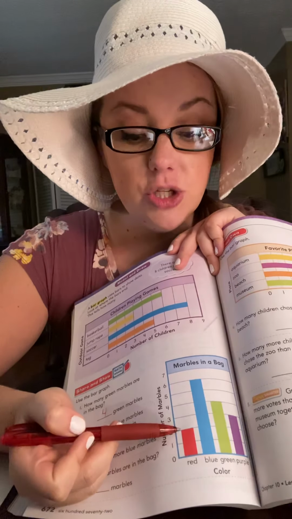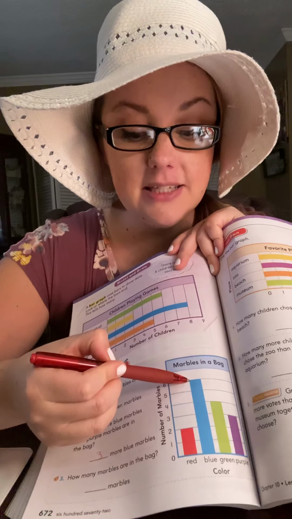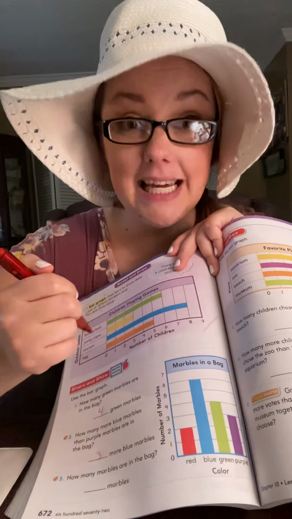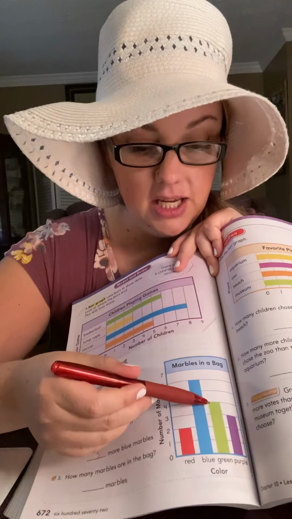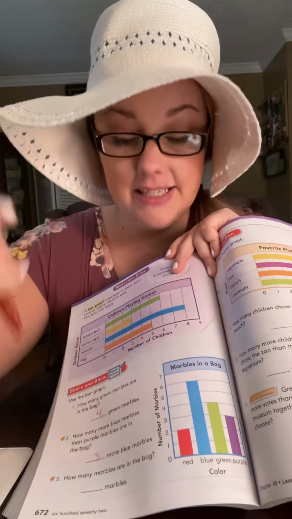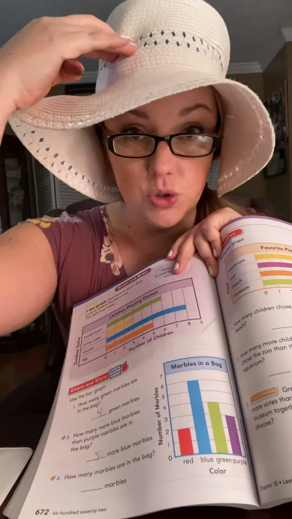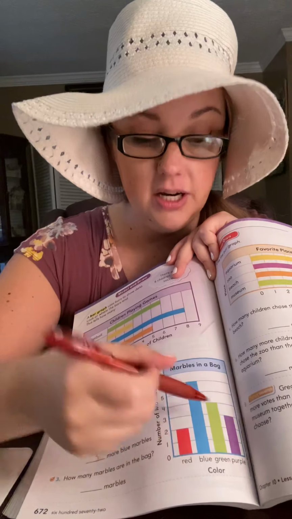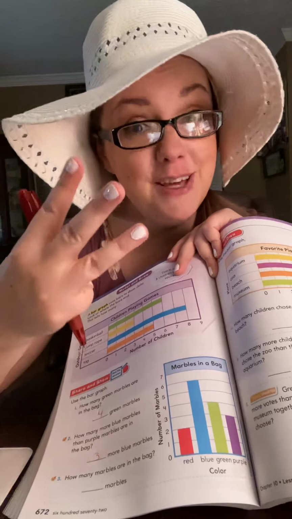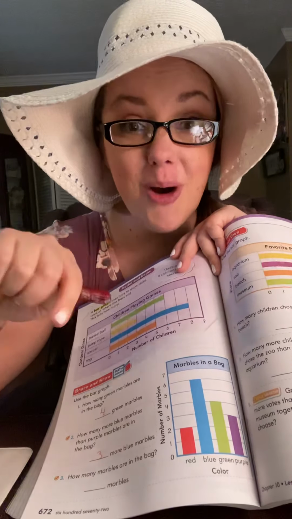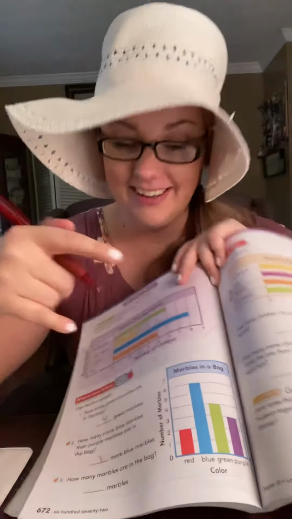Well, I know that 2 plus 6, 6, 7, 8, that's 8, plus 4, so 8, 9, 10, 11, 12. Put 12 in my head, 3 more. 13, 14, 15. So 15 marbles are in the bag. So I'm going to put 15 on the line.